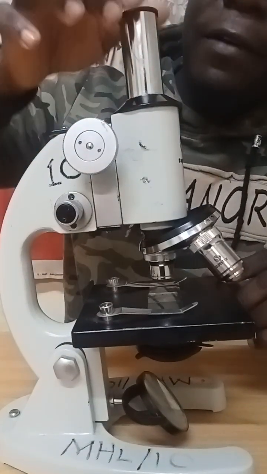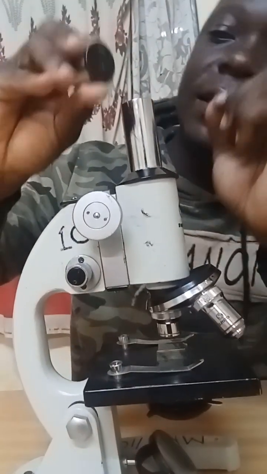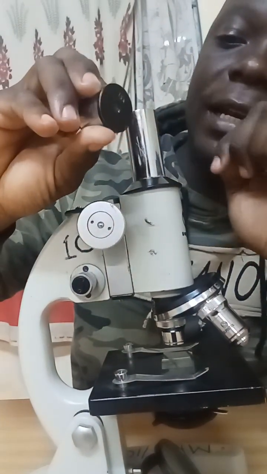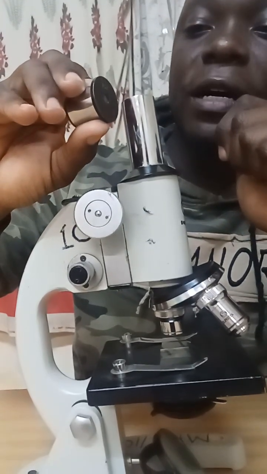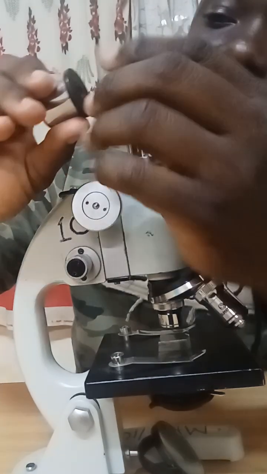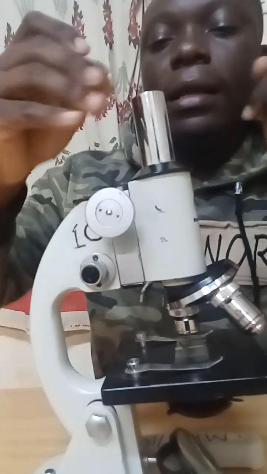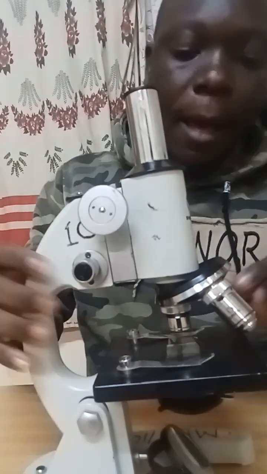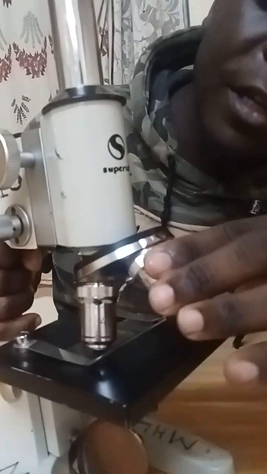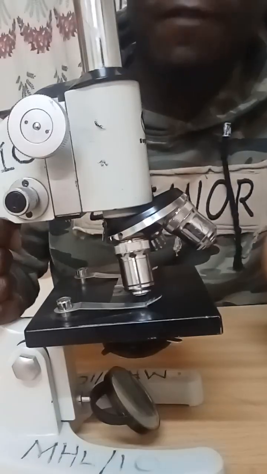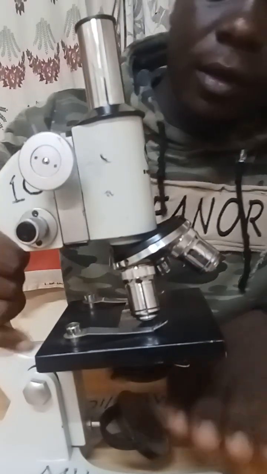The first part, we have the eyepiece lens or the ocular lens, as you can see. And this ocular lens or the eyepiece lens contributes to the magnification of the specimen. As you can see, we have the magnification power here, times 15. This ocular lens magnification plus the objective lens magnification, you get the total magnification of this microscope.